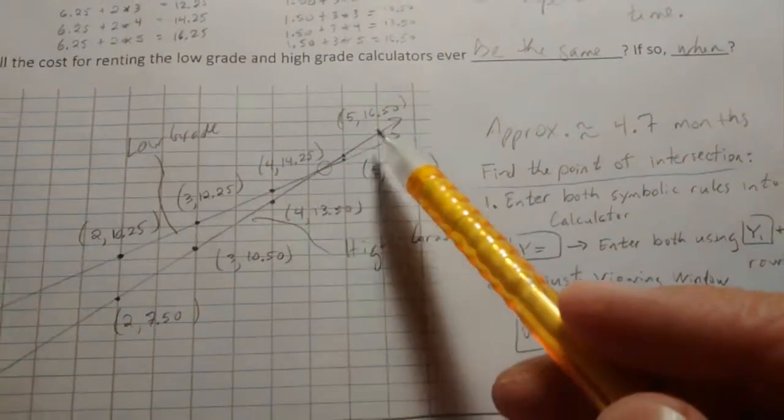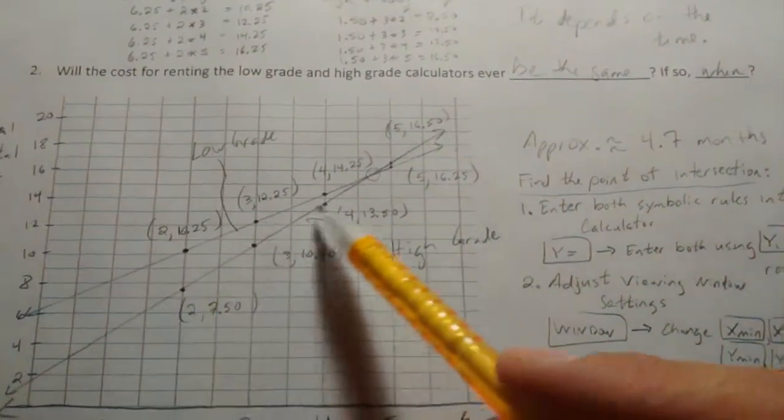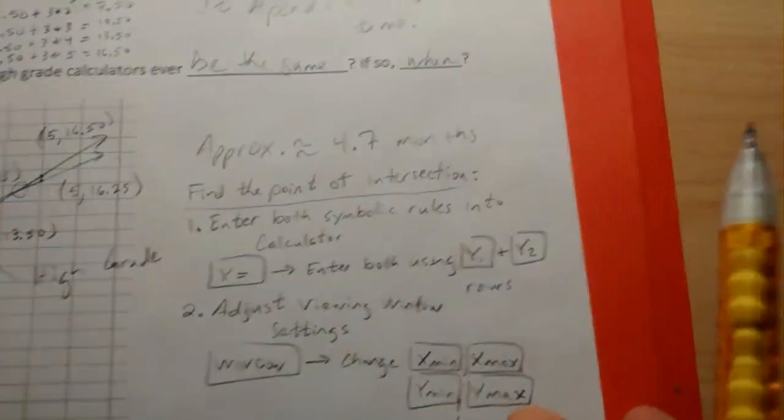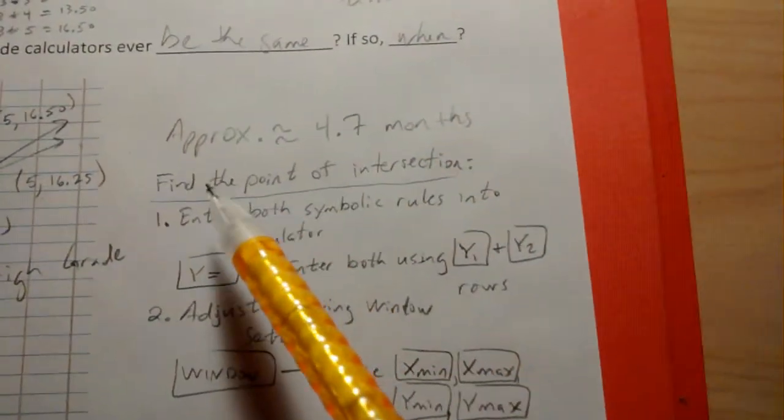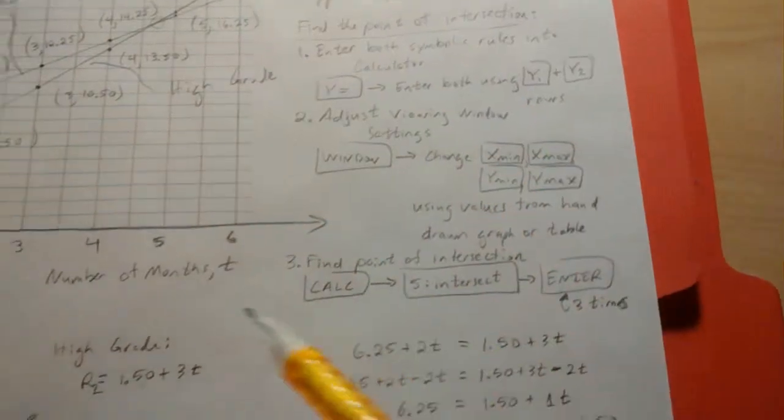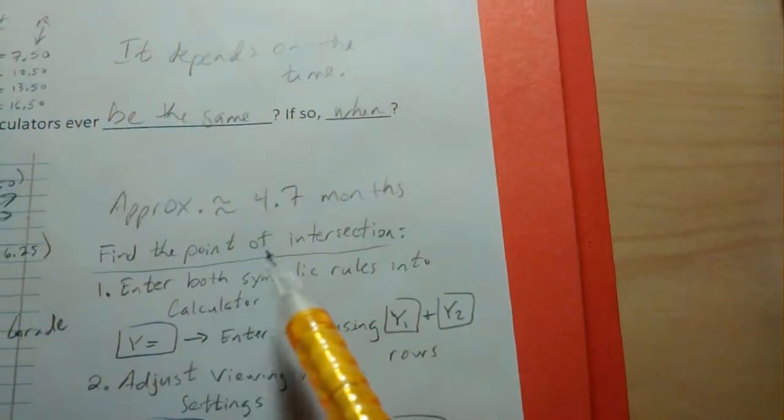Finding the point of intersection here using your graphing calculator between these two lines is quite simple. Let me show you the steps here. So hopefully you have enough room in here. I adjusted this over, I erased it and adjusted over. But let's go through these steps.